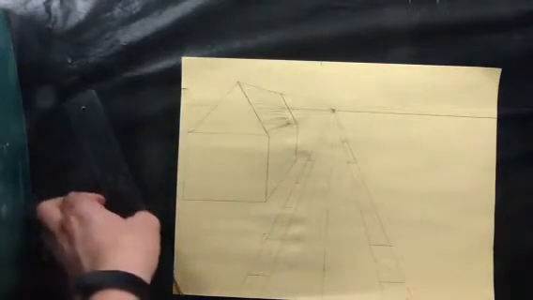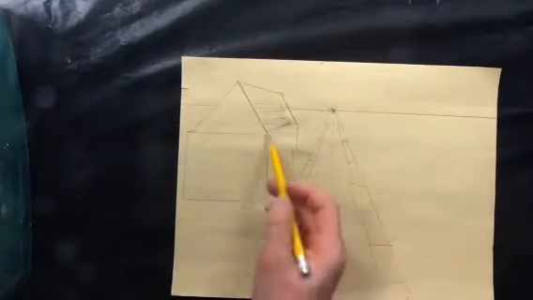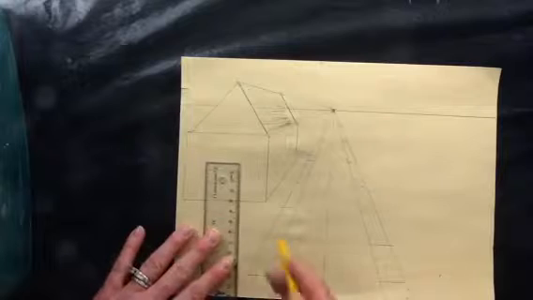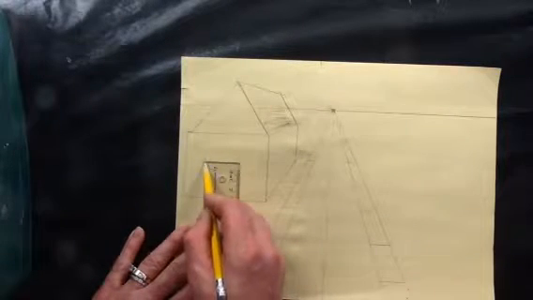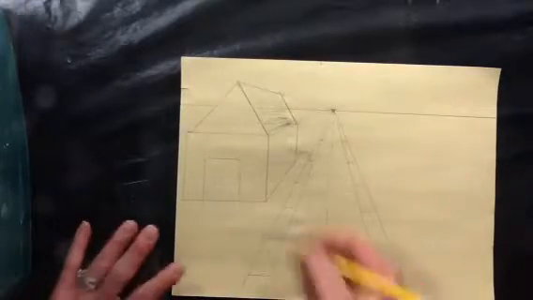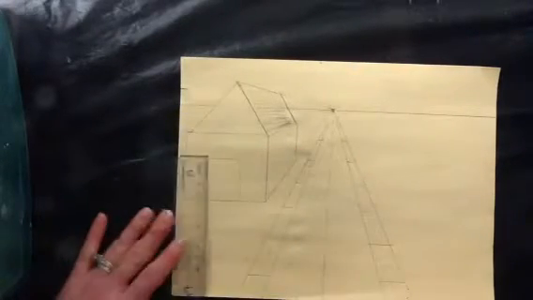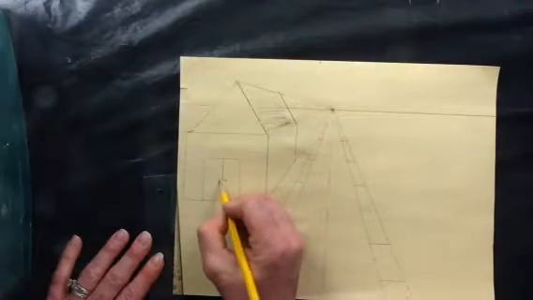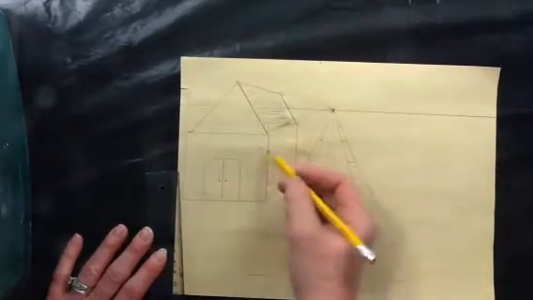I need a few details. So I'm going to add some details to this front part of the house. My details could just be a door. I just traced my ruler. I'll make it a fancy door. I'll put a line down the middle. Maybe it has two doorknobs. I could add windows here.